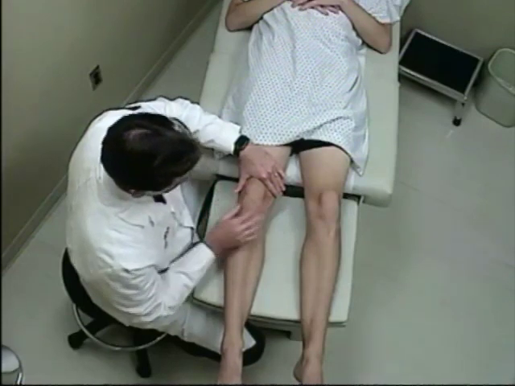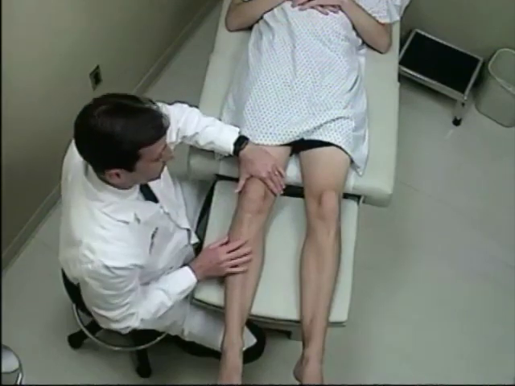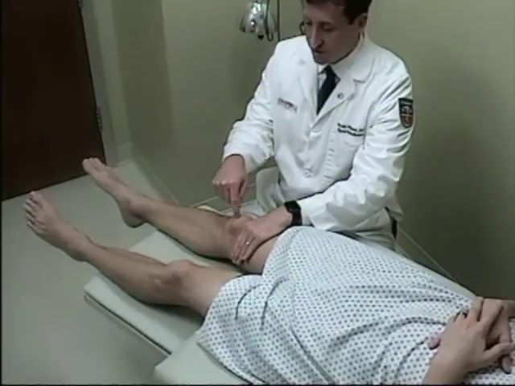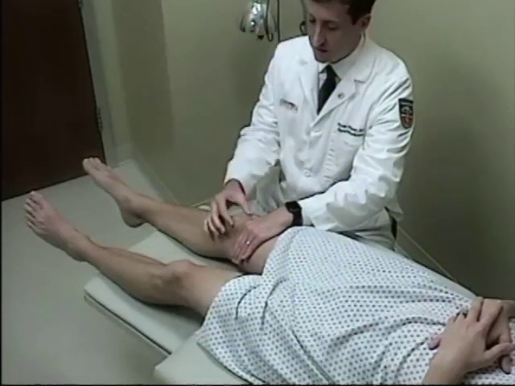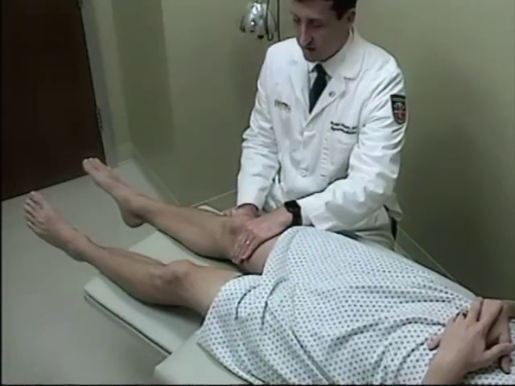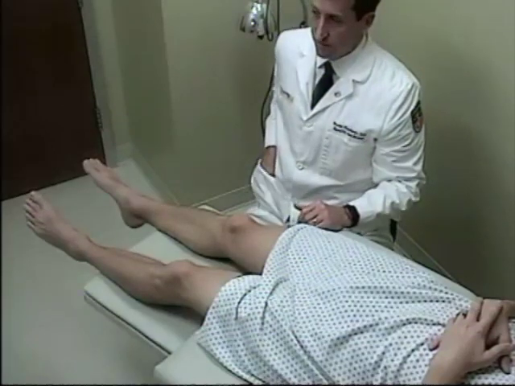If you see bulging on the medial aspect after sweeping on the lateral, that's a sign of fluid in the knee. If you were to push down on the kneecap and quickly release and see if the knee bounces up and down, that is a ballottement test. Again, that is looking for a knee effusion.